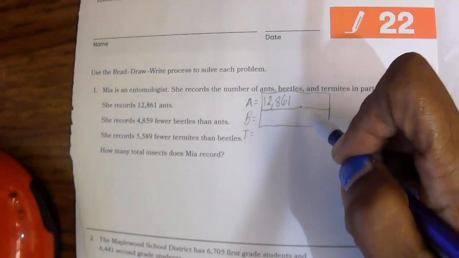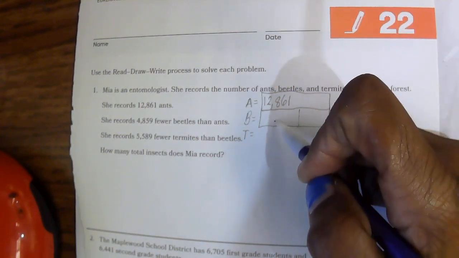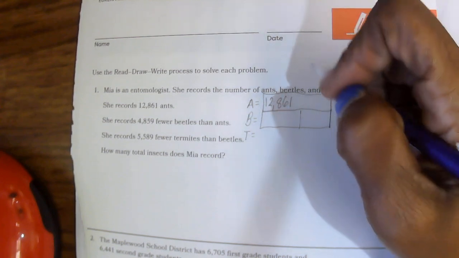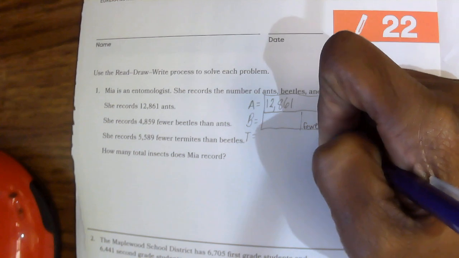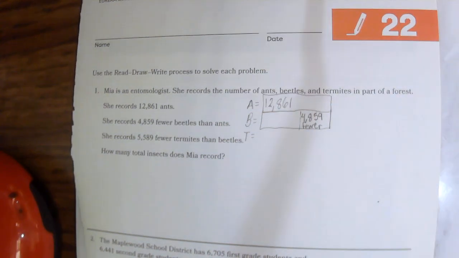So I'm going to put fewer right here because we don't know how many beetles yet, but we know there are 4,859 more ants than beetles. So I'm going to put fewer here, and I'm going to put 4,859 fewer.